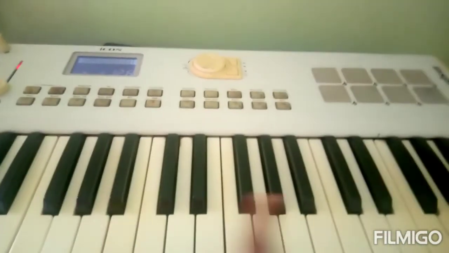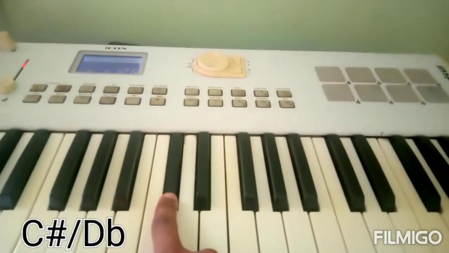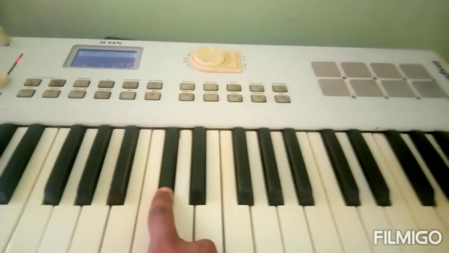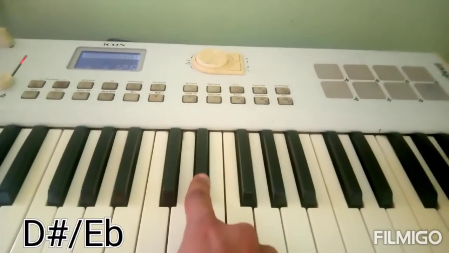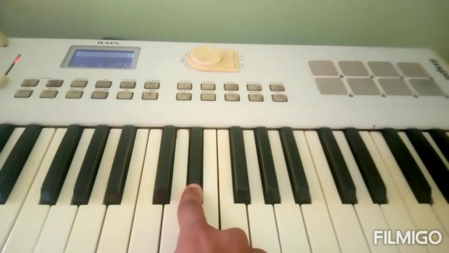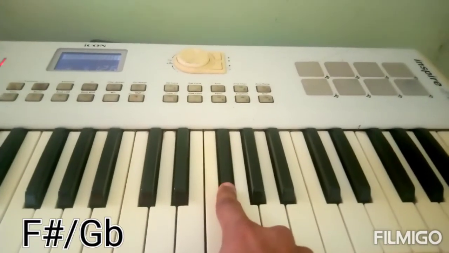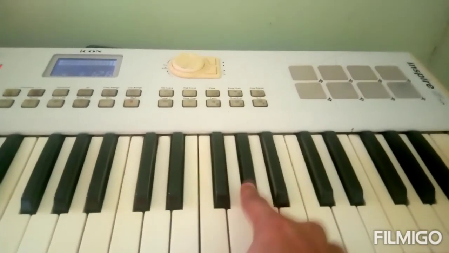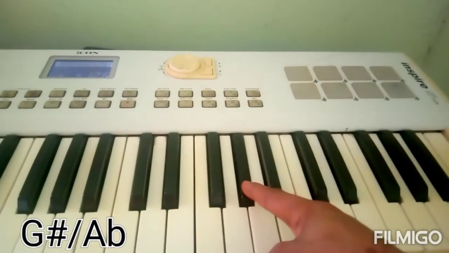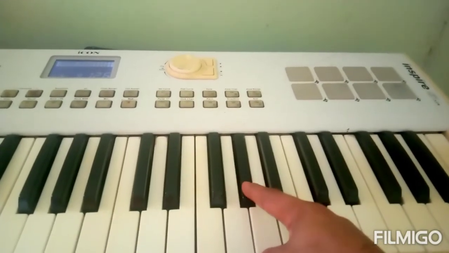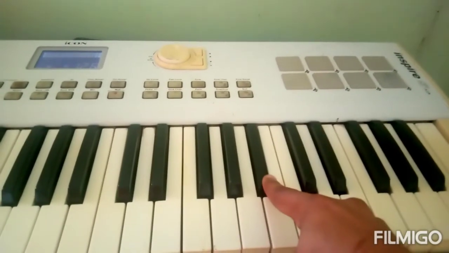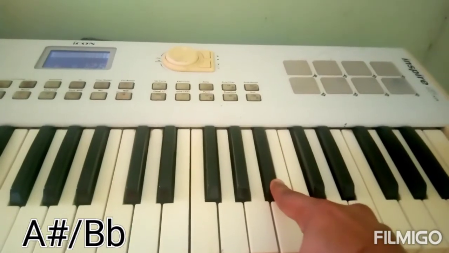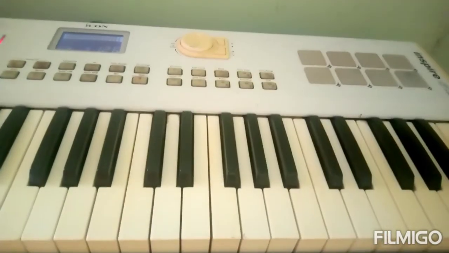Now, so a quick recap. This key will be called C sharp or D flat, depending on where you are standing. This key will be called D sharp or E flat. This black key here will be called F sharp or G flat. This one will be called G sharp or A flat. This one will be called A sharp or B flat. I hope you understand.